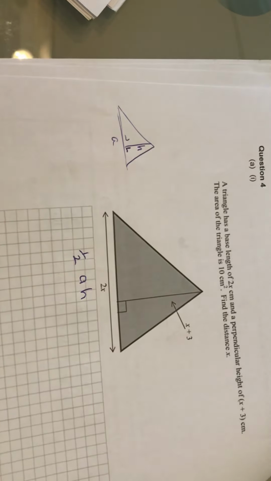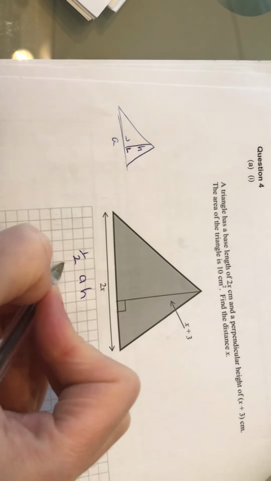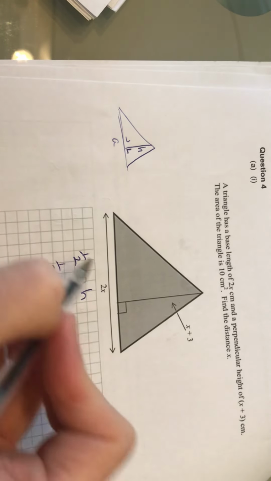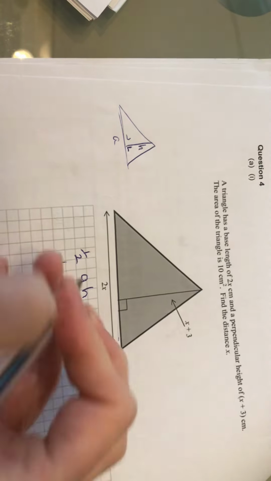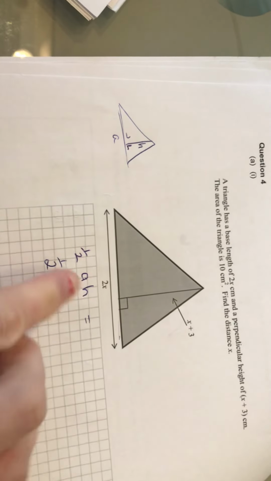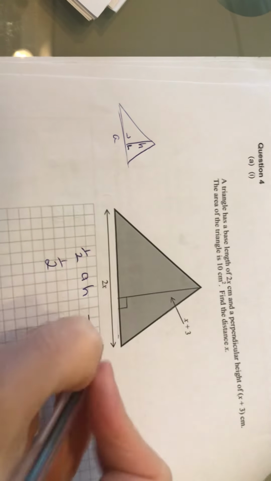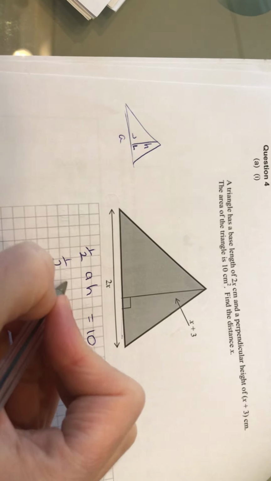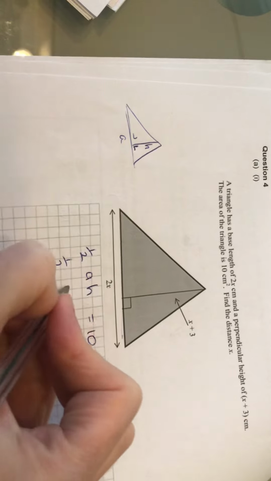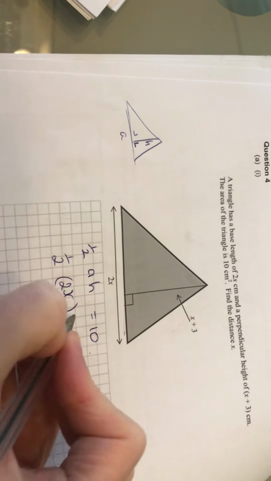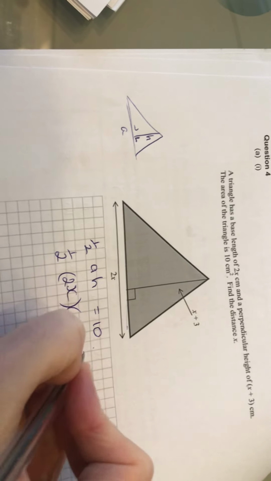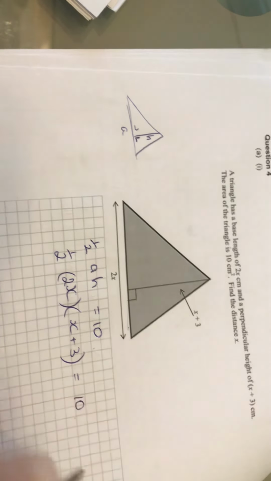They've called it h. So if you're familiar with your log tables, this should have been a really nice question to even just start off and fill in. So area of a triangle is mentioned, and it is 10. The area of the triangle is 10. So that's half of a, which happens to be a 2x in this situation, times x plus 3, and that gives me 10.